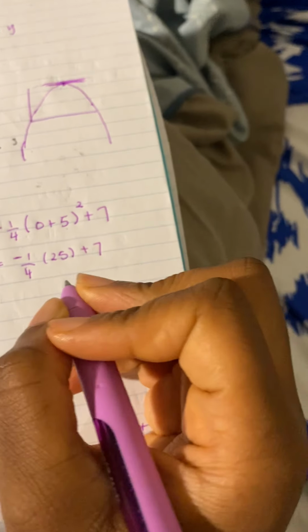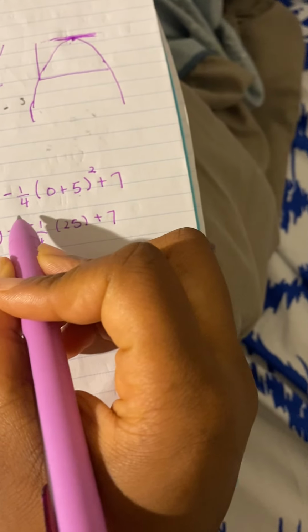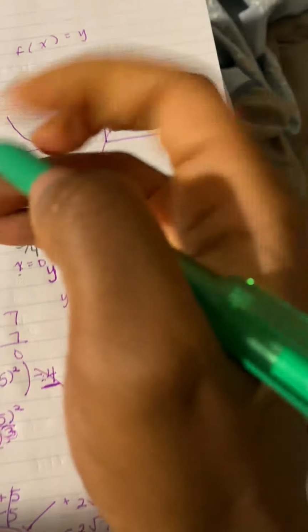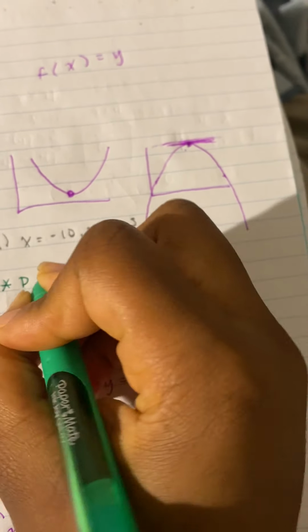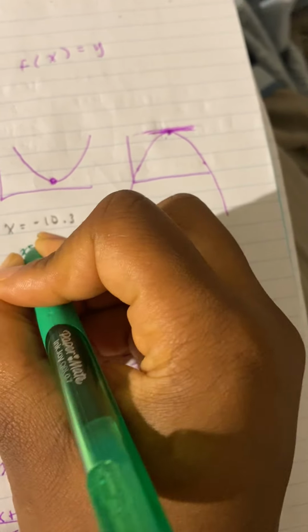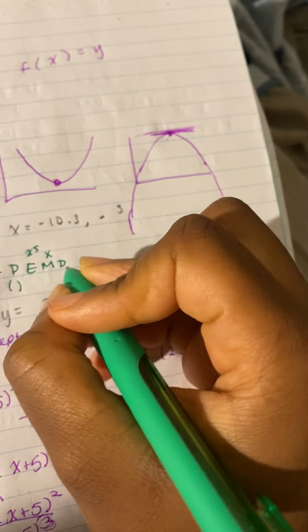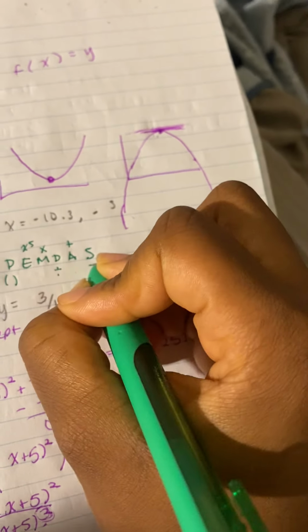And remember PEMDAS, we won't add 25 to 7 yet because we have to multiply first. PEMDAS, remember this because you'll be using this for everything. P as in parentheses, E as in exponents, M as in multiplication, D as in division, A as in plus, S as in minus.